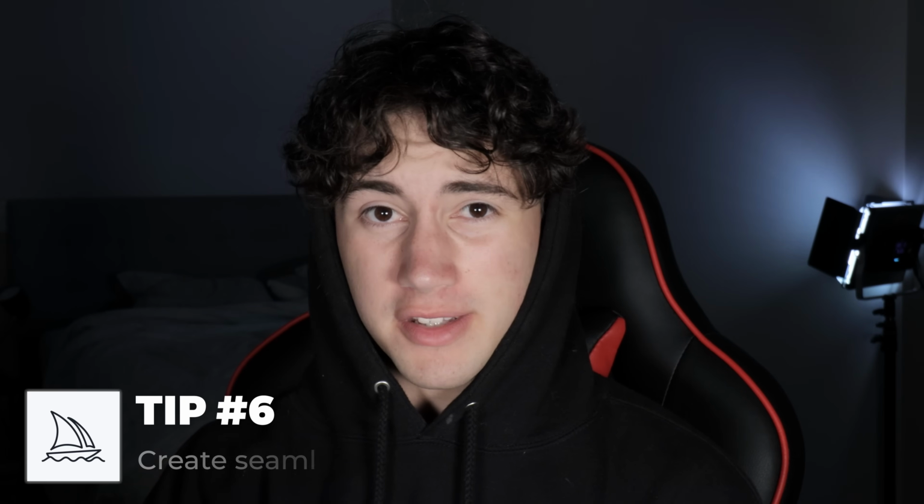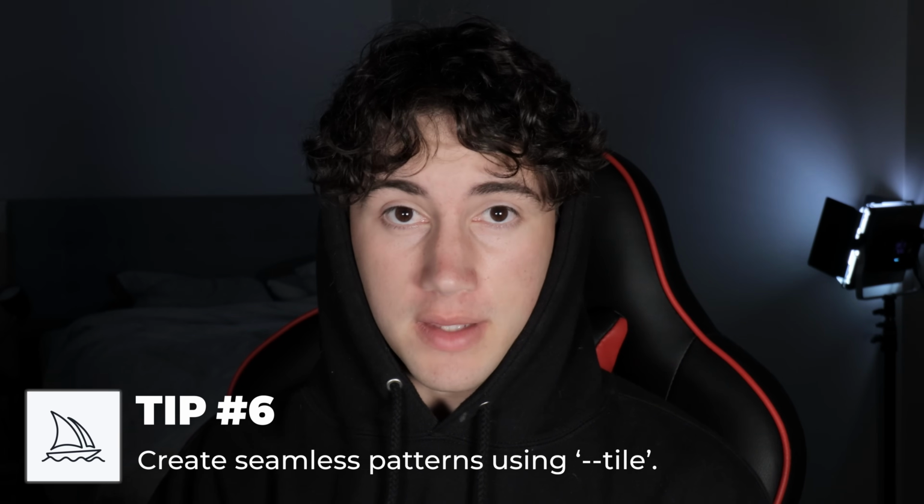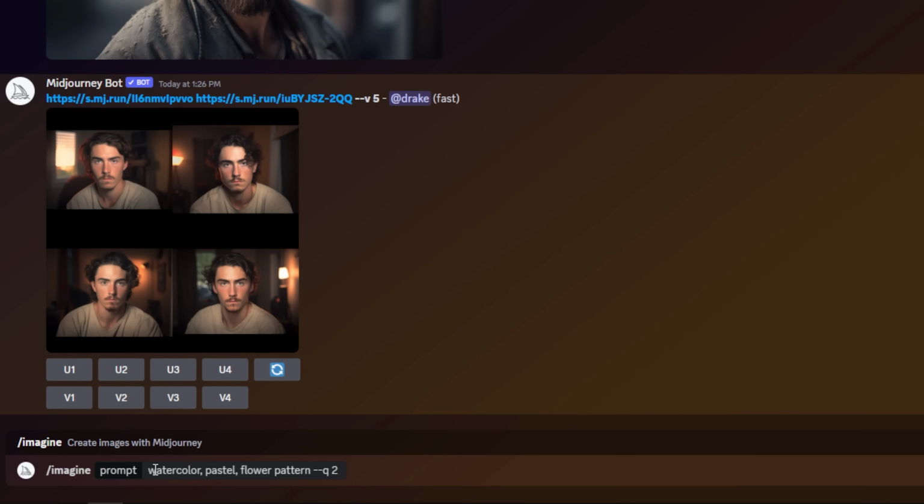Midjourney tip number 6 is to create seamless patterns using the tile parameter. These seamless patterns can be great whether you're selling patterns on Etsy or trying to create a t-shirt design or anything of that matter. So right now I have this prompt typed out, watercolor pastel flower pattern.